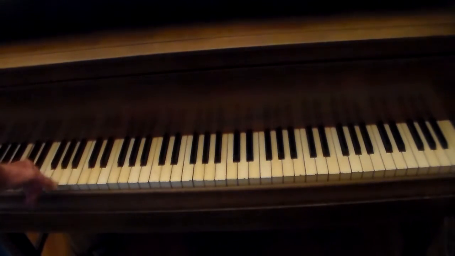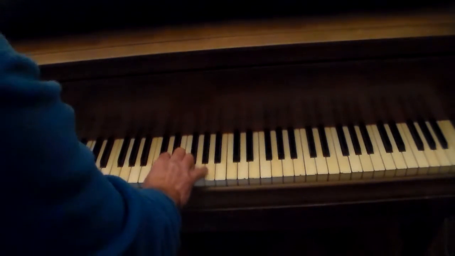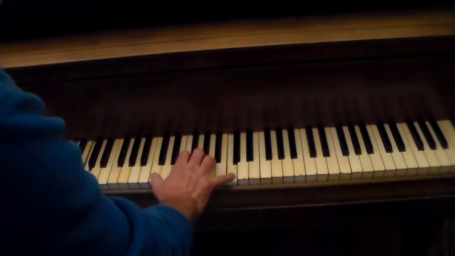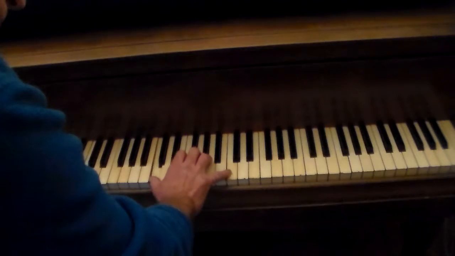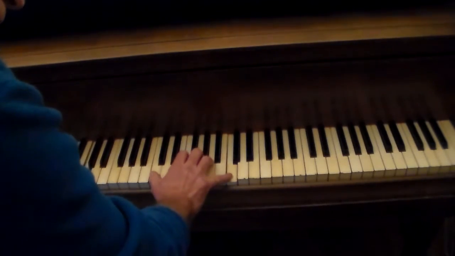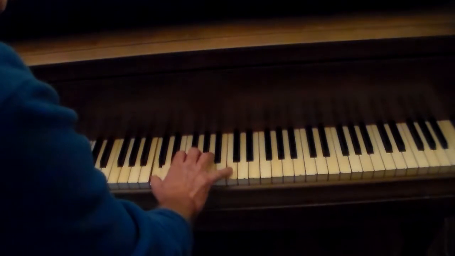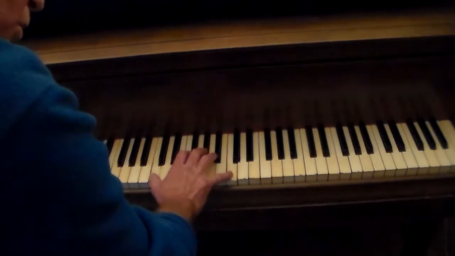You're playing your C octaves. And then with your right hand, now you know C octaves, in unison together. 1, 2, 3, 4. 1, 2, 3, 4.